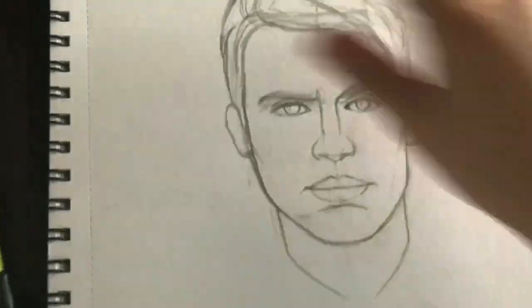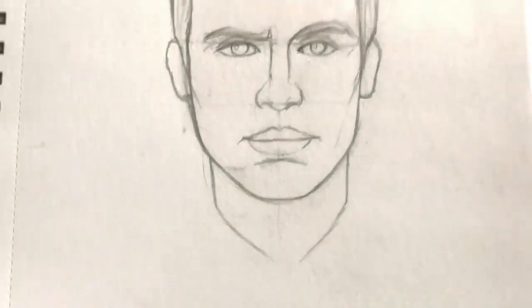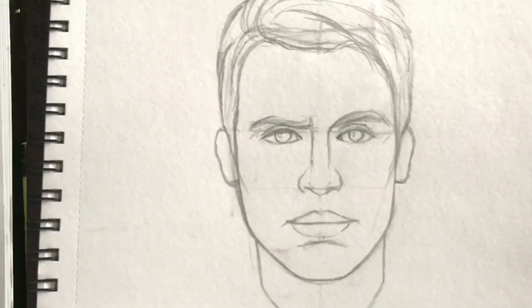So here's the finished drawing, or at least what I have so far, the basic sketch. I will be doing a part 2 on the shading, so just stay tuned for that.